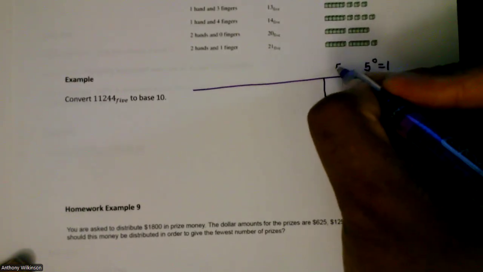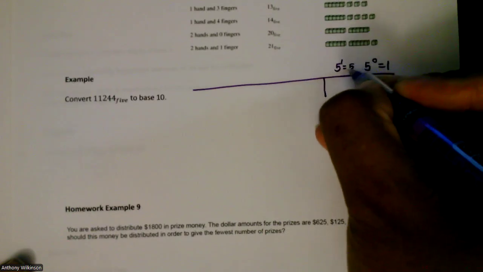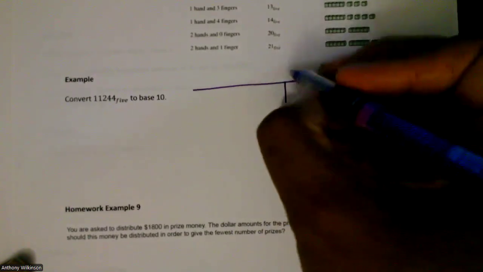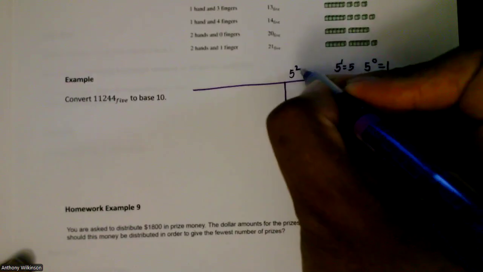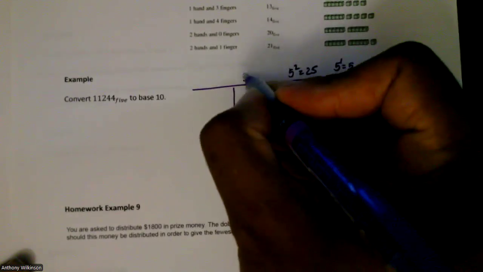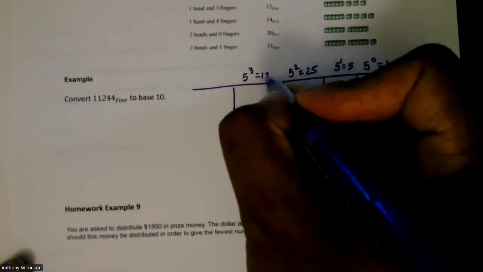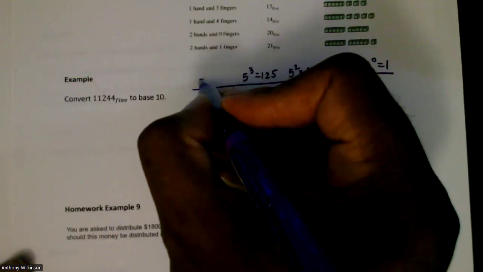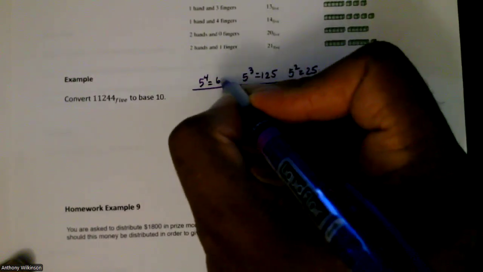And then to the left of that would be 5 to the 1, which would be 5. To the left of that would be 5 squared, or 25. And then 5 cubed would be 125. And then 5 to the 4th would be 625.